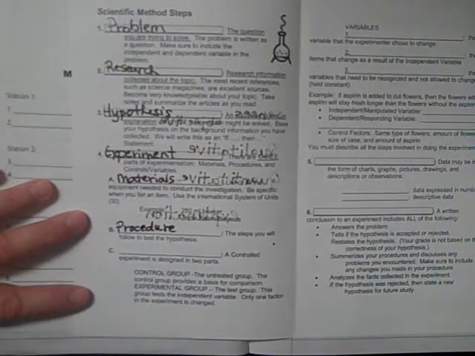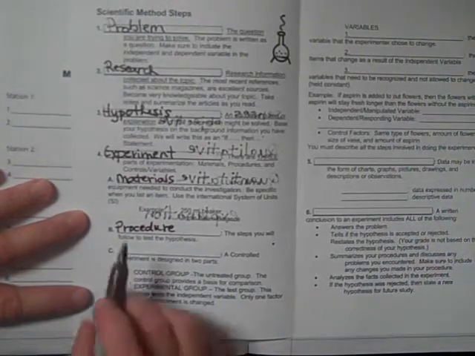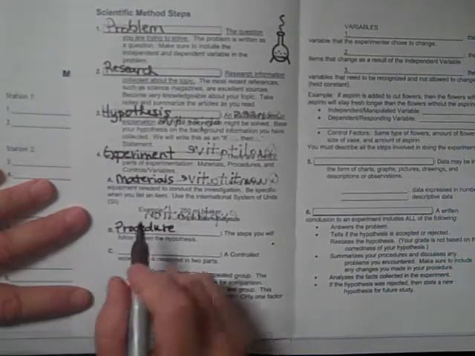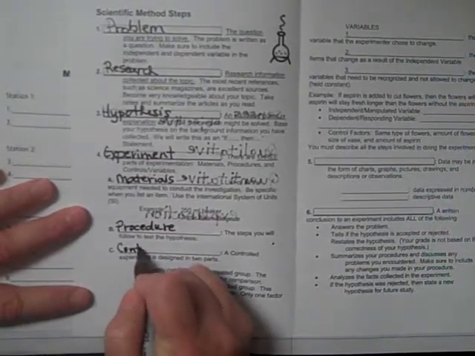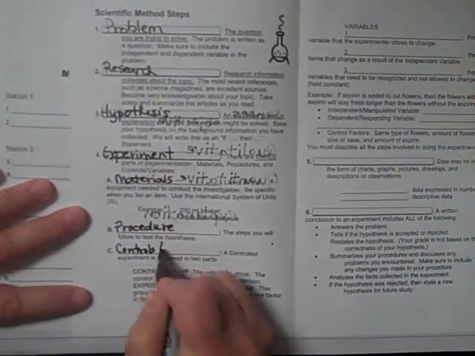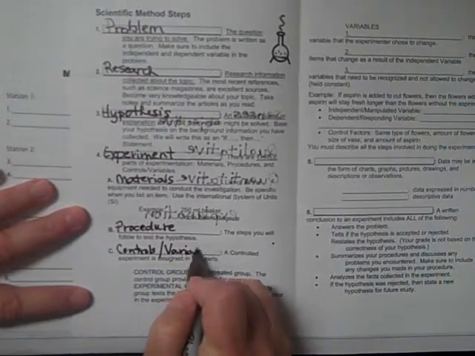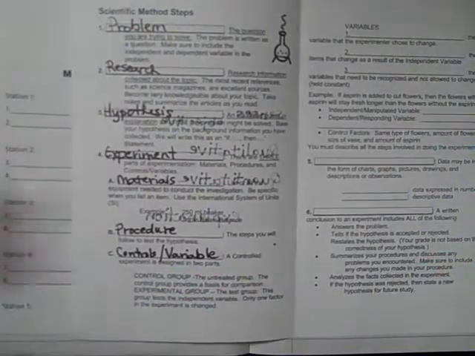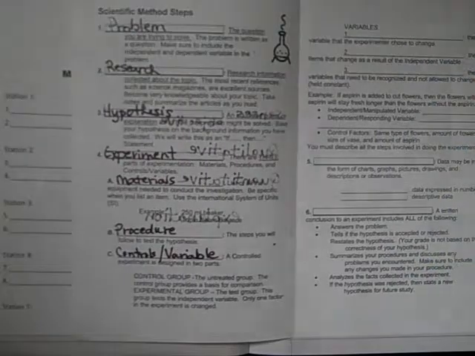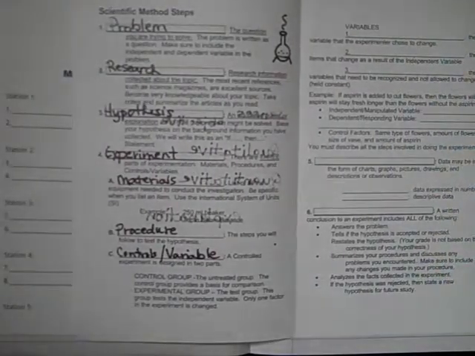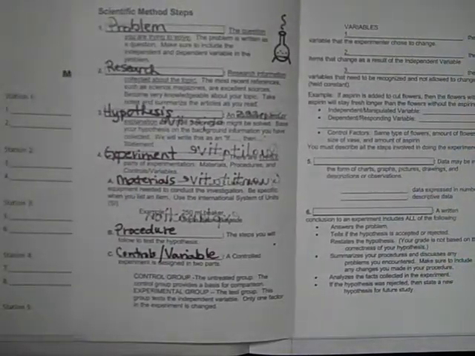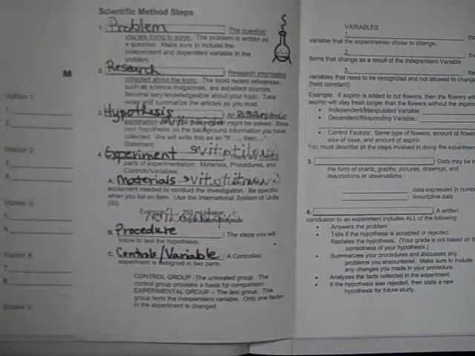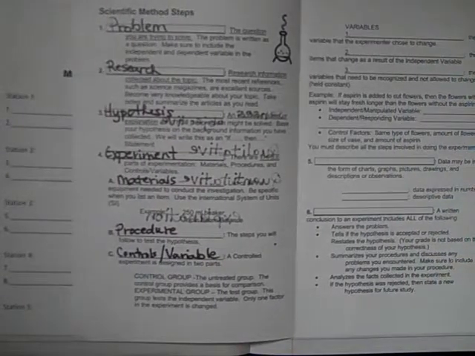C, you're going to have your controls or your variables identified. Now, in a successful experiment, you're going to have two groups. One group is the one that you are testing.